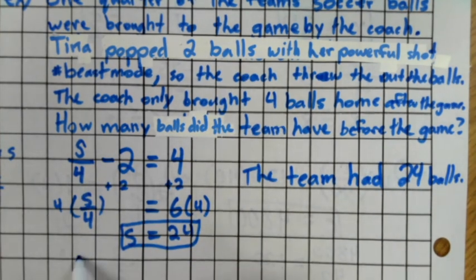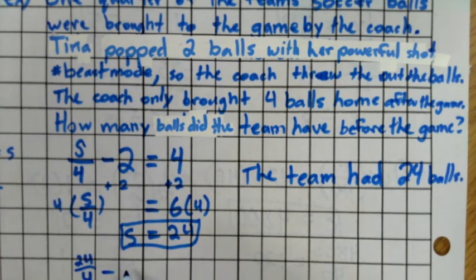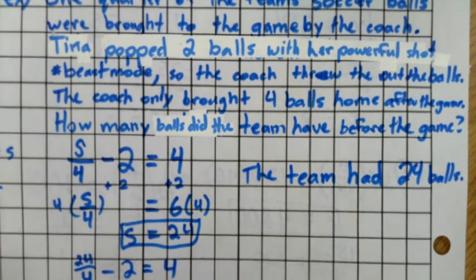But anyways, let's verify this. 24 over 4 subtract 2 equals 4. 24 divided by 4 is 6. Subtract 2 is 4. 6 subtract 2 is 4. So 4 equals 4. It's verified.